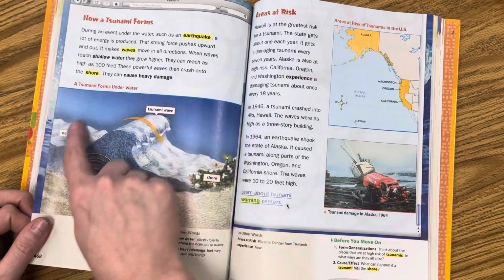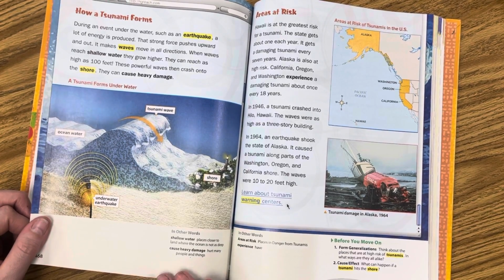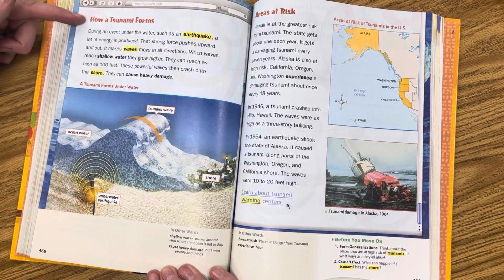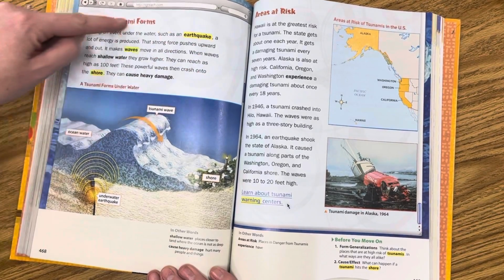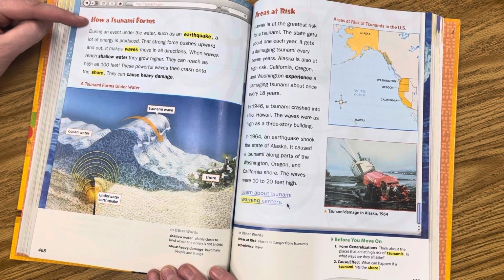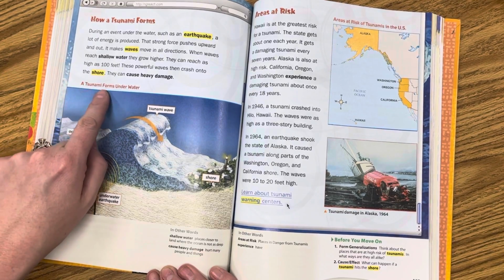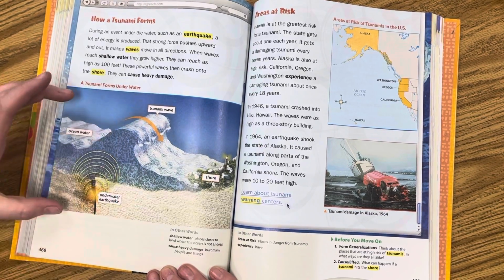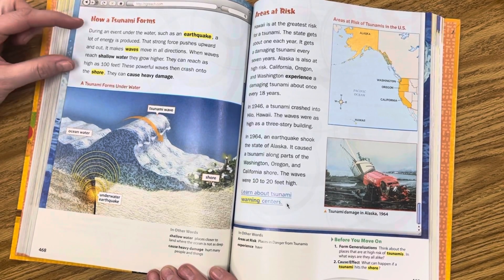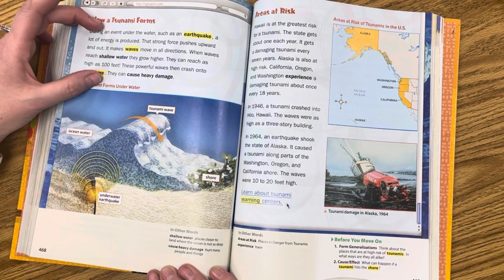You can see right here we have an illustration, and the illustration has labels. Now, I want you to pay attention to something. Right here is the header, how a tsunami forms. So the information in this paragraph is going to tell us how tsunamis form. This picture right here has a title, A Tsunami Forms Underwater. It's going to give us information about how a tsunami forms. So pay attention when I'm reading this, and we're going to see if the picture matches the text.